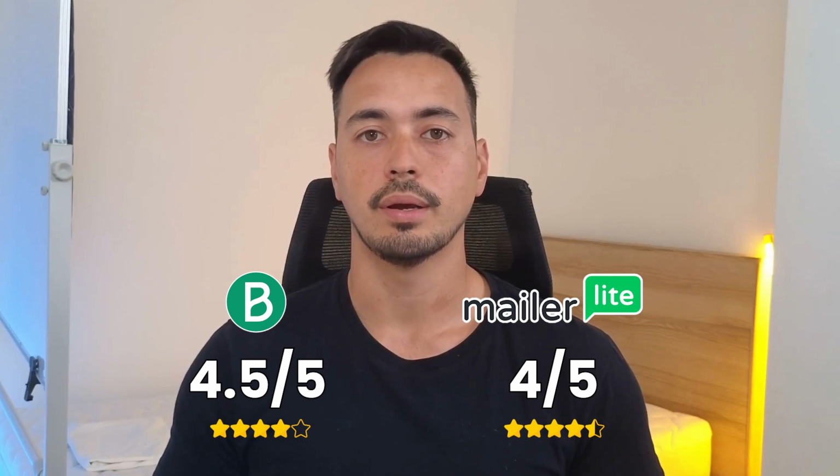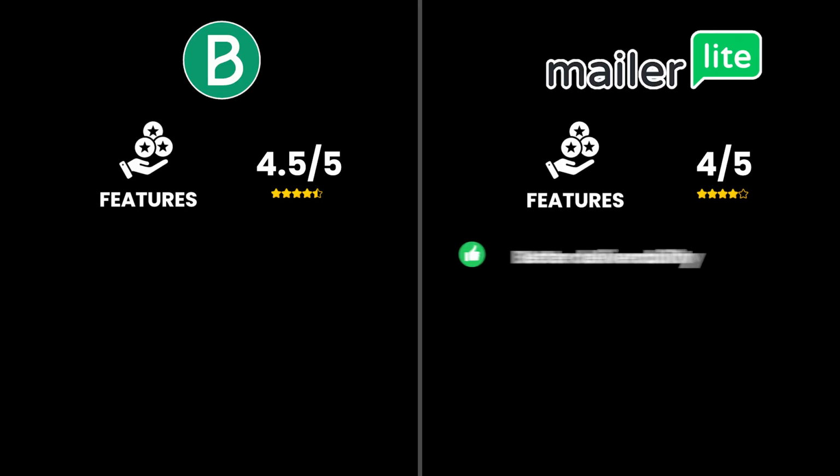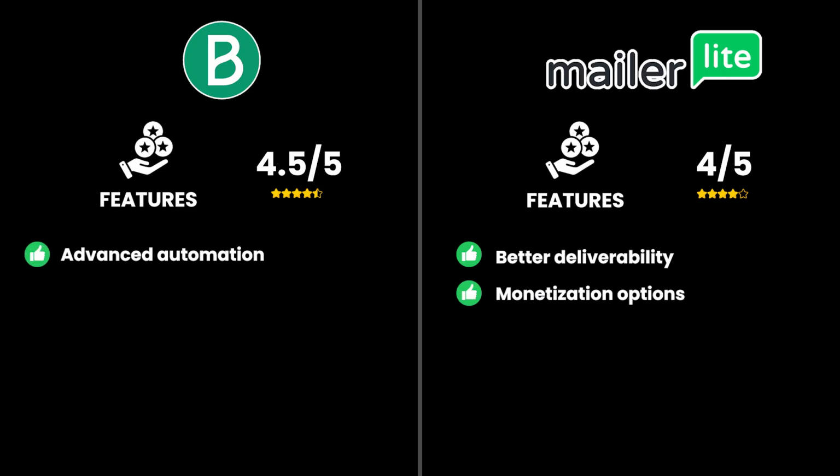Brevo wins features with better automation, reporting, multi-channel marketing, and unlimited contact storage. While MailerLite has slightly better deliverability and monetization options, Brevo's advanced automation, reporting, multi-channel capabilities, and better billing make it the better choice here.